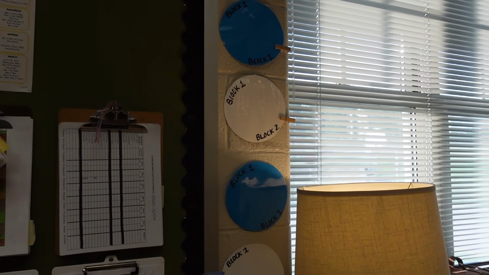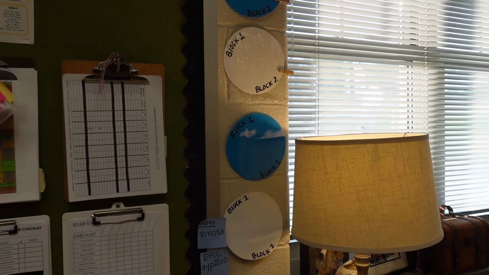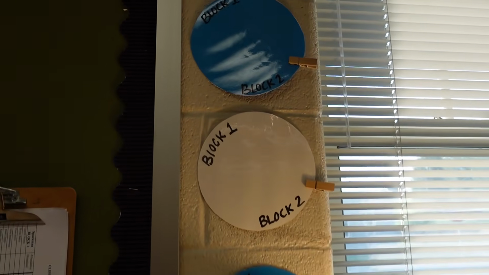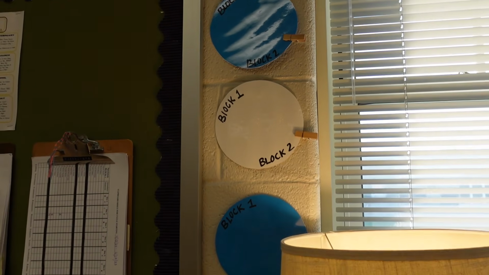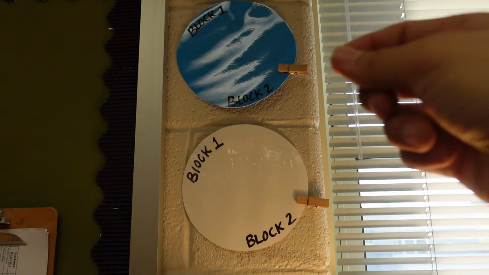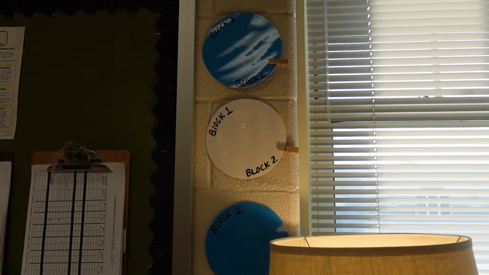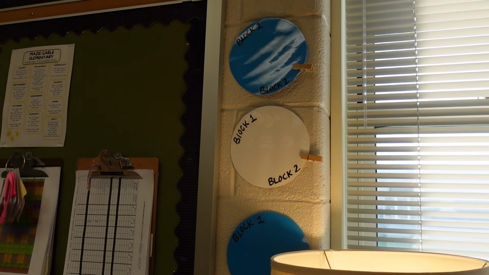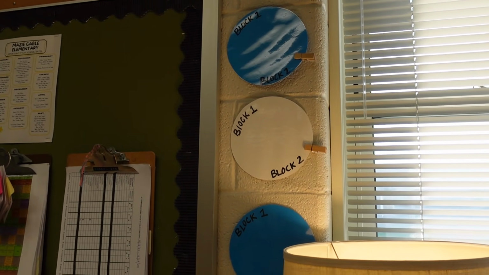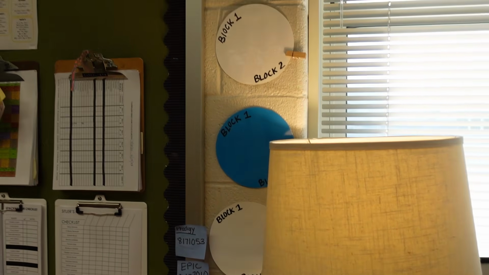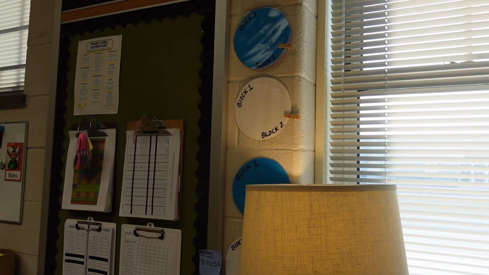And then to organize any form of conferencing, I will have these little circles, and the circles will indicate which one I am on. So I will just clip it on depending on which group of students I am going to be meeting with that day. Currently, right now, I am revamping it because we're getting ready for testing. So I went on ahead and erased it, but that is normally how I organize my conference schedule.